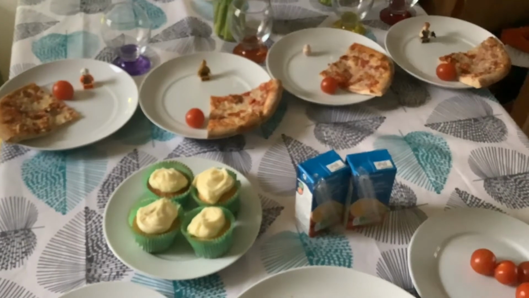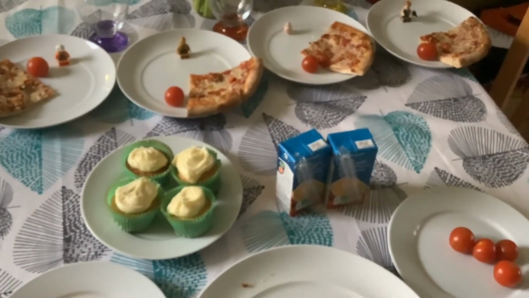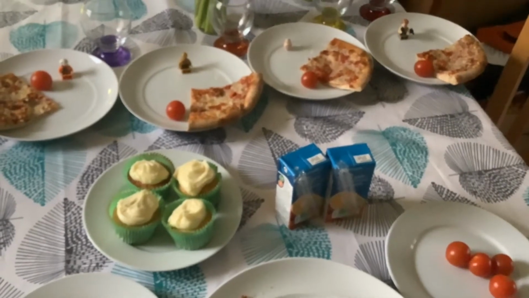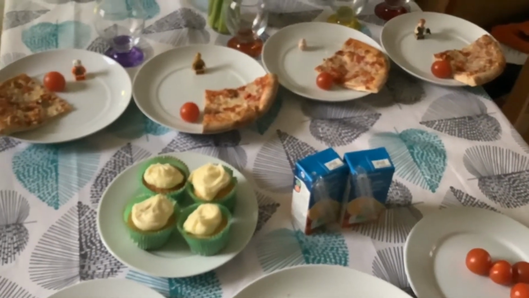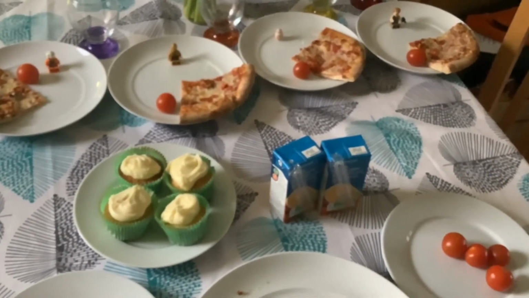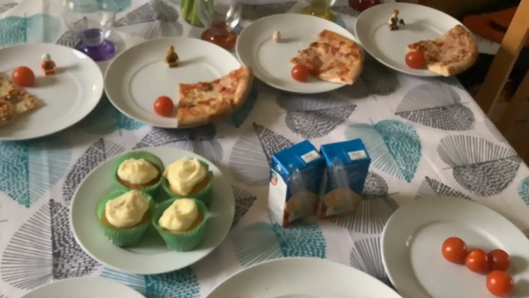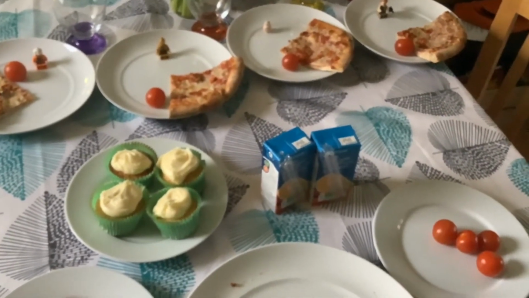So now each of the guests has got 1 tomato, but I've still got 4 tomatoes left. So I can give each guest 1 more tomato because that would be fair, because then they would all have 2 tomatoes each, which is 1/4 of the 8 tomatoes that we had to begin with.